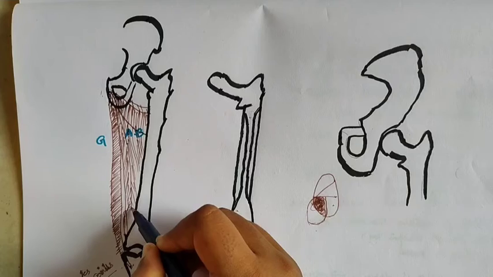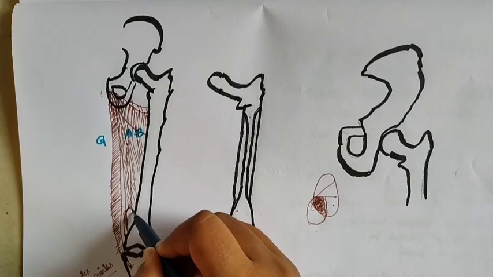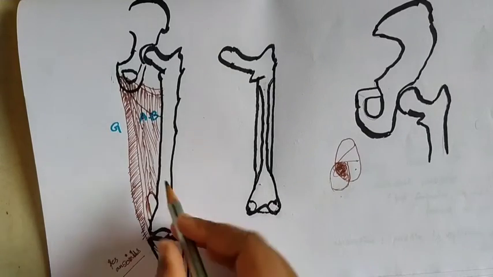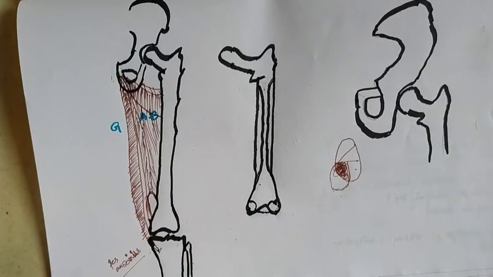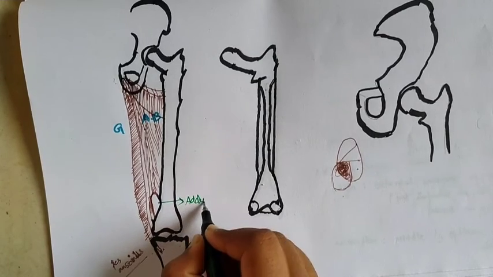And here we have one opening. This is the adductor hiatus. Okay, this is very important. Adductor hiatus.